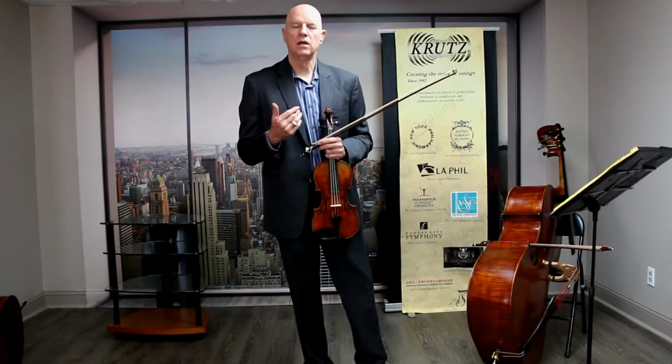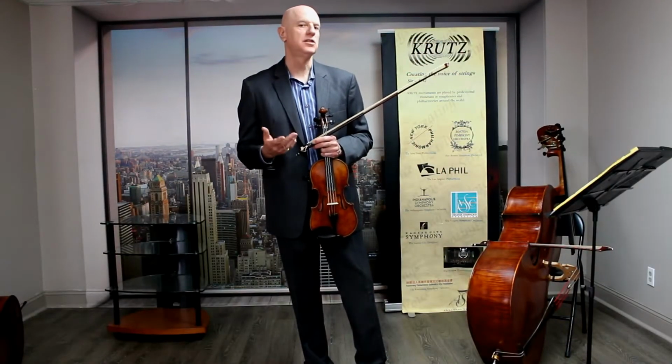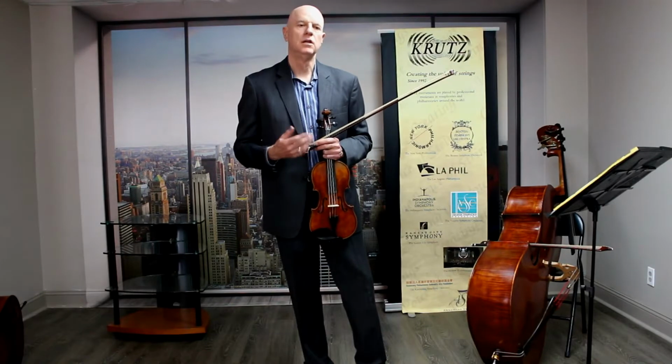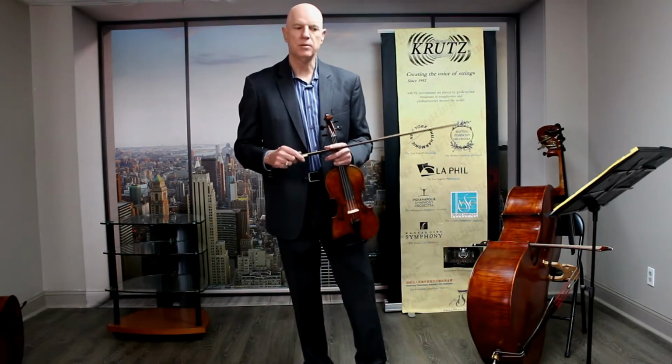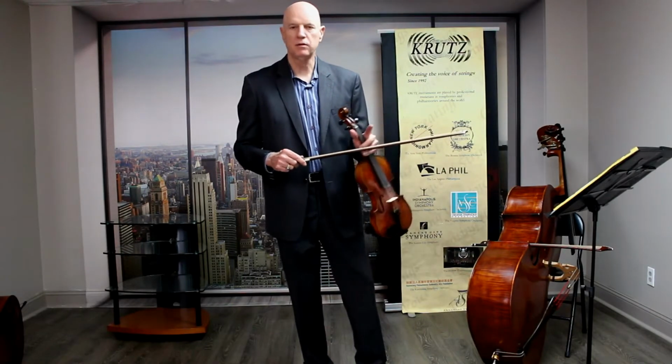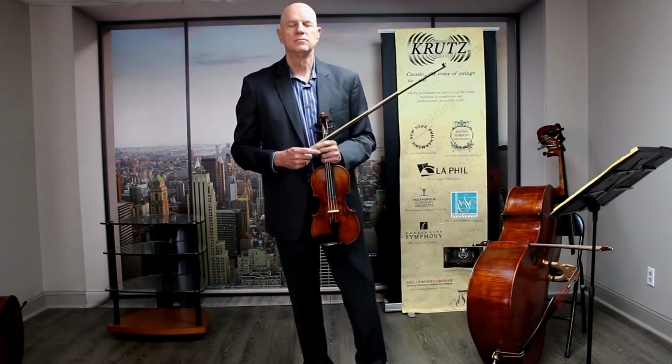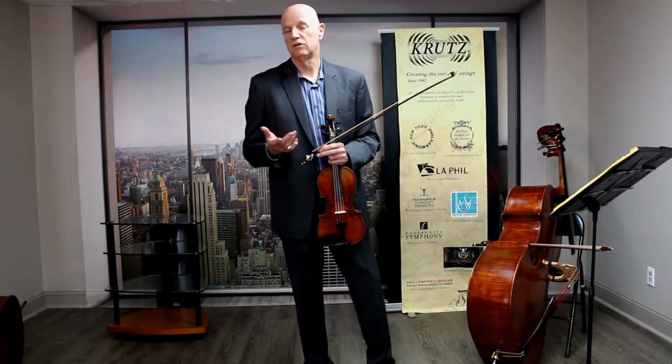That example of Vivaldi concerto is very similar to the fiddler example. You use the middle of the bow from the balance point out here, the middle third. Now, so much music we play is in that style.